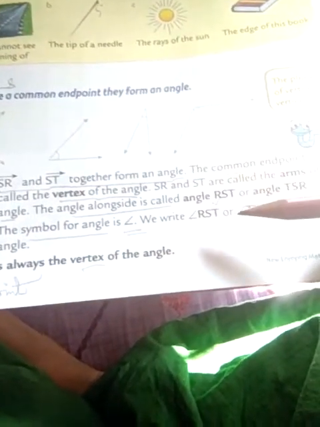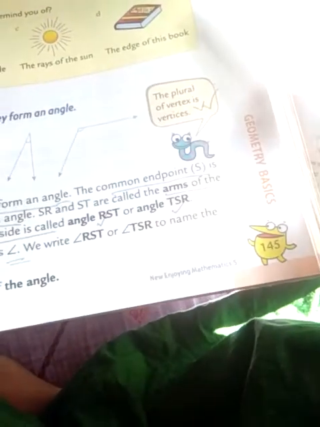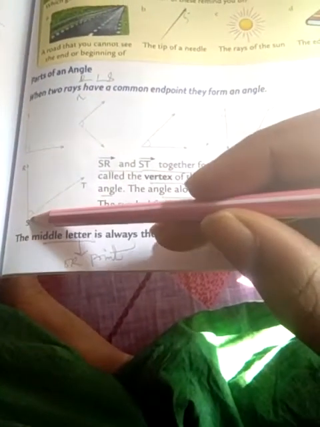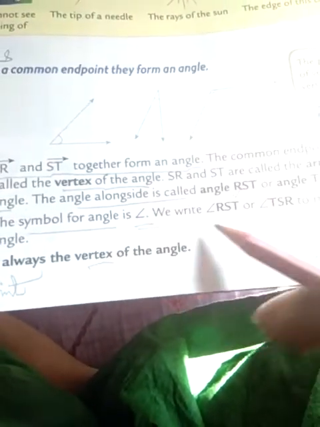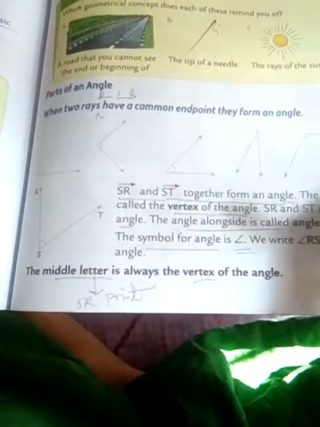Rays SR and ST together can form an angle, and they will have a common end point, that is S. Here the common end point is S, and this S will be treated as the vertex of the angle. And what is the sign of angle? This one is the sign of angle. Clear? And here S is the vertex, and RS or TS, or we can say SR or ST, are the rays.